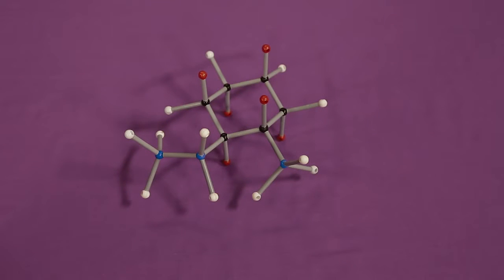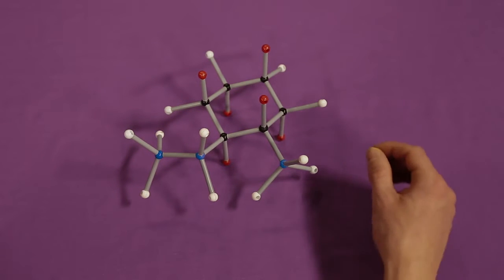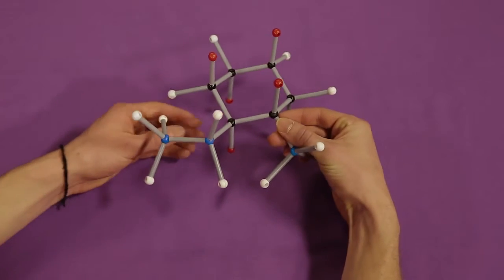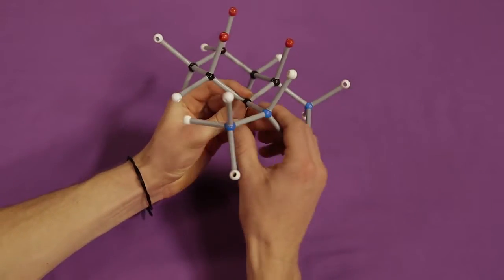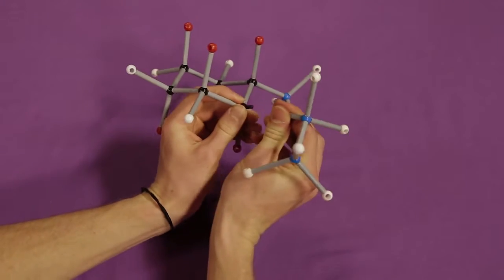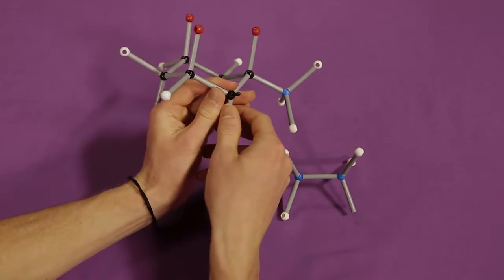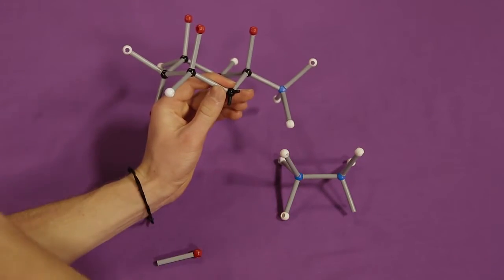Now, while keeping the substituents on positions 1 and 2 on the cyclohexane, rearrange the substituents to make this a cis isomer. Alright, let's see how we can make this a cis isomer. For this isomer to be cis, we need the substituents to be pointing in the same direction. We can do this by switching one of the two substituents to the axial position.